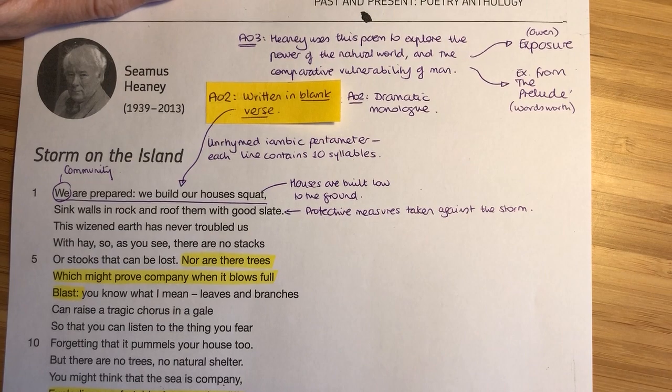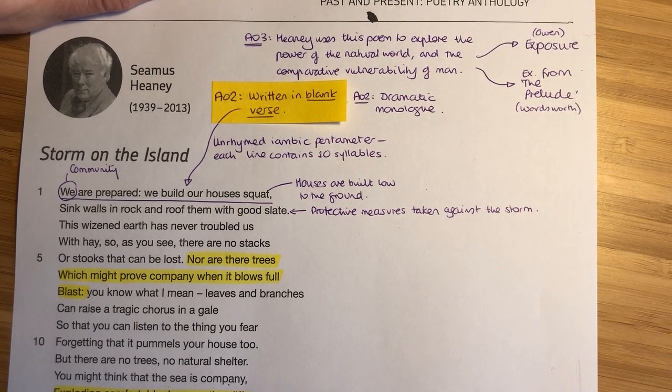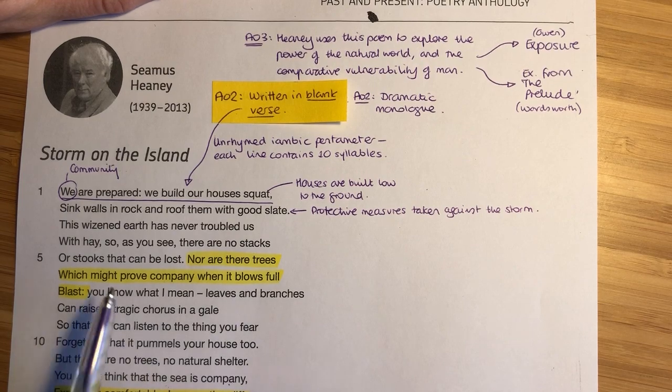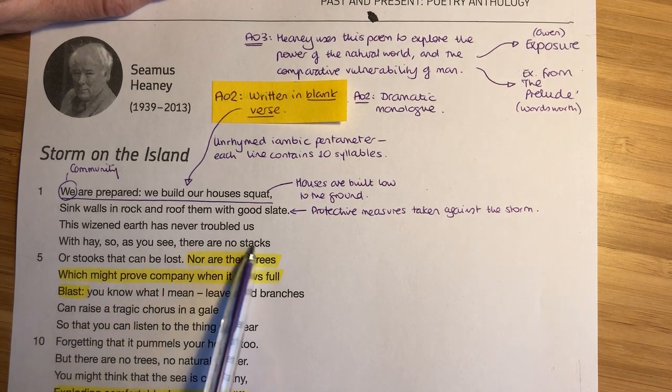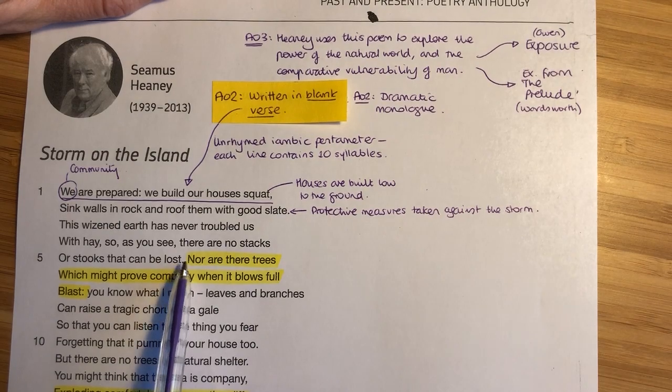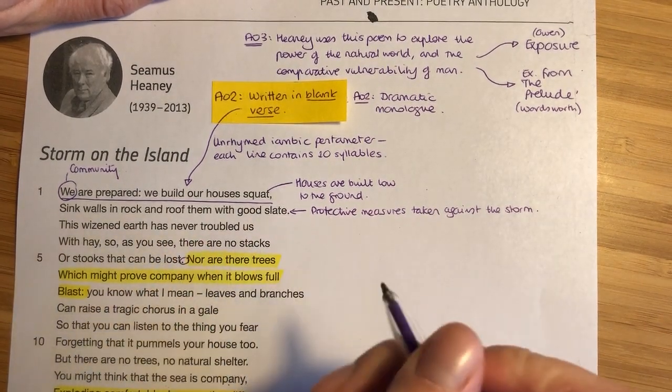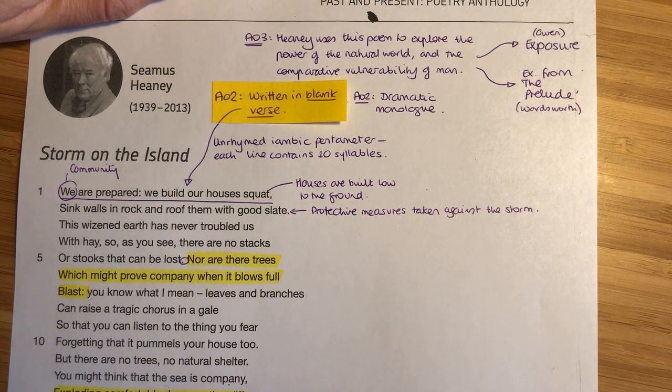We are prepared, we build our houses squat, sink walls in rock and roof them with good slate. This wizened earth has never troubled us with hay, so, as you see, there are no stacks or stooks that can be lost. And then we have this caesura in the middle of the line, bringing that next idea to a close. So again, this isn't a poem where the ideas are forced to exist within the confines of a particular rhyme scheme.